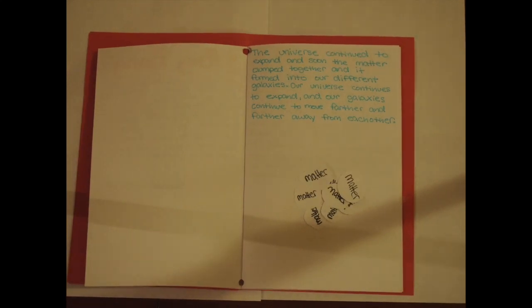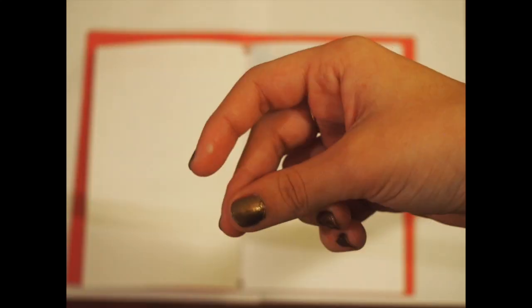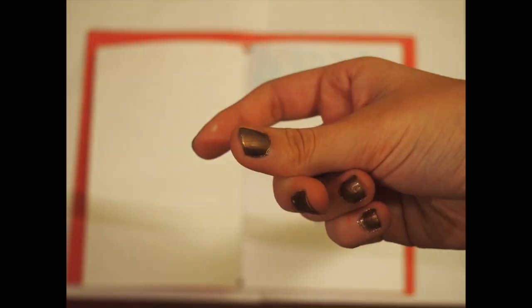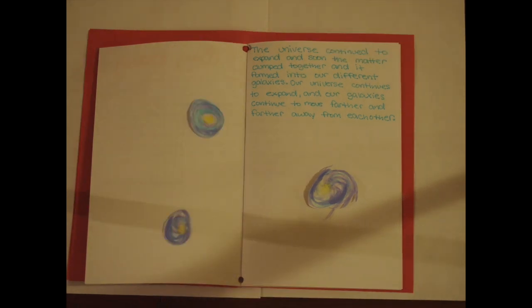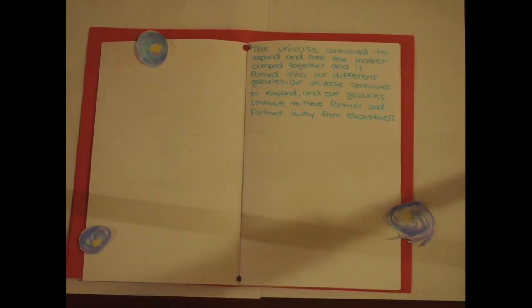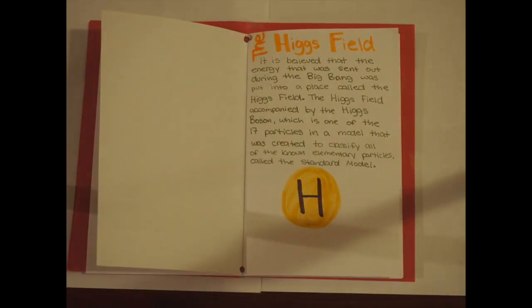The universe continued to expand, and soon the matter clumped together and it formed our galaxies. The universe continues to expand, and our galaxies continue to move farther and farther away from each other.